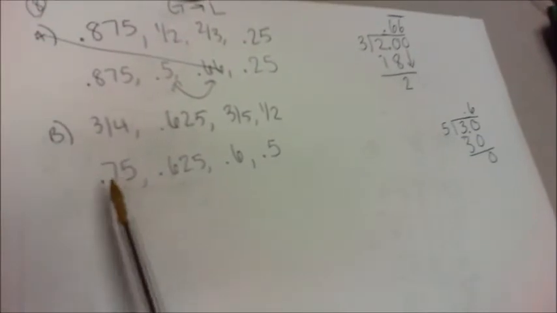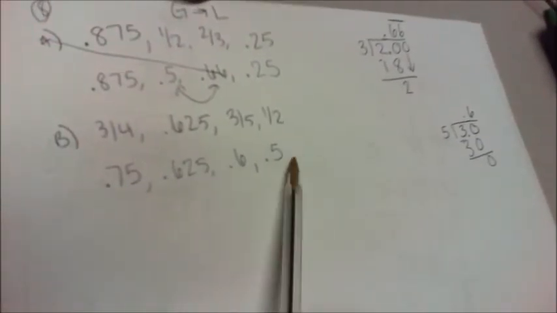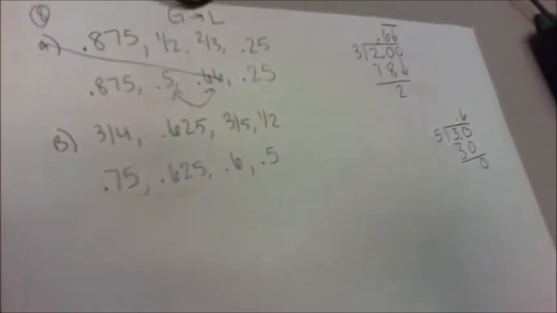So is this one in order from greatest to least? Yes, it is. Circle B. Let's check out C now.